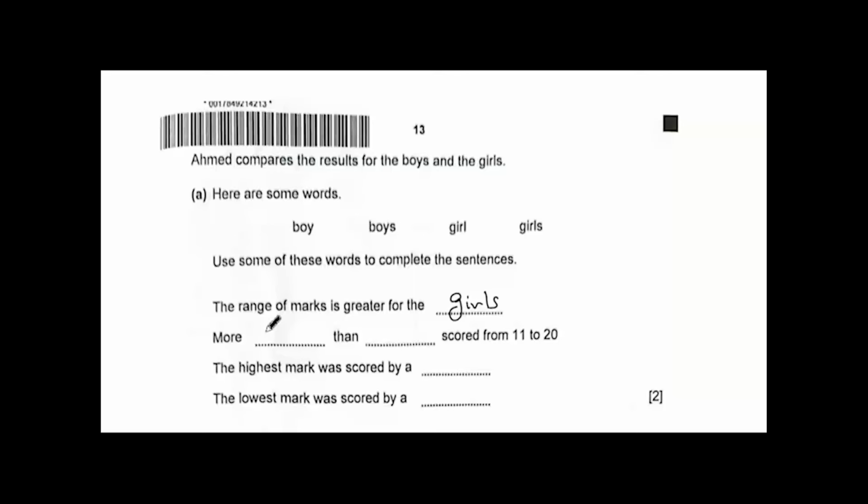So let's scroll down for the girls. From 11 to 20, that will be 6 and 1. That will be 7. So for the girls, it is 7. So that means more boys than girls scored from 11 to 20. That's the answer there.